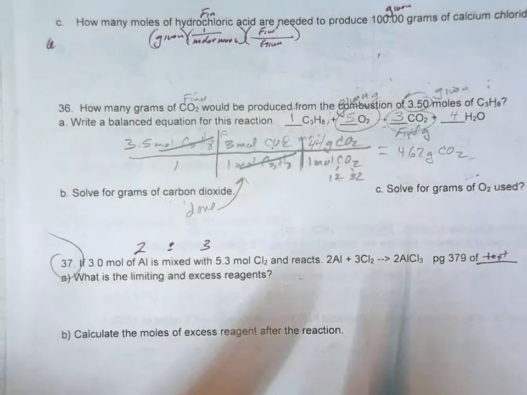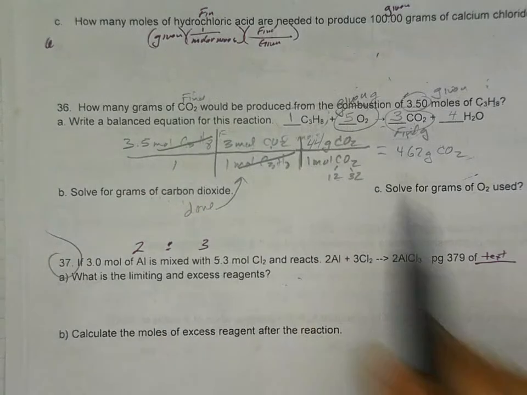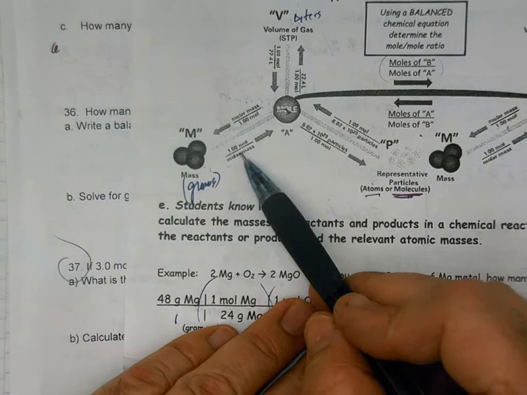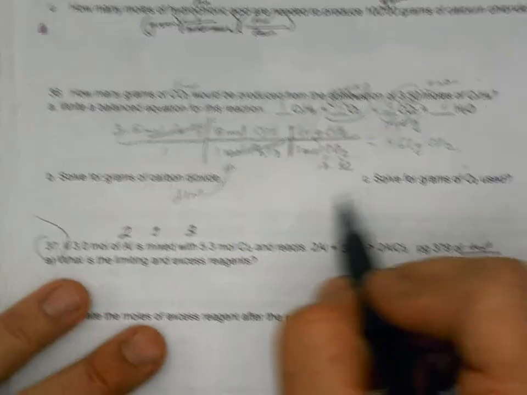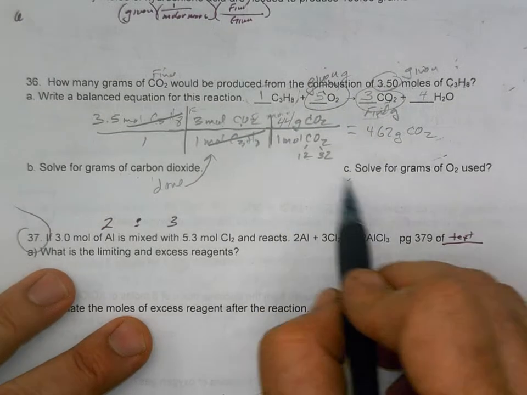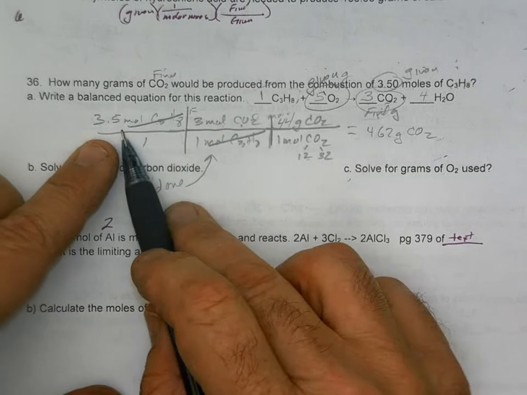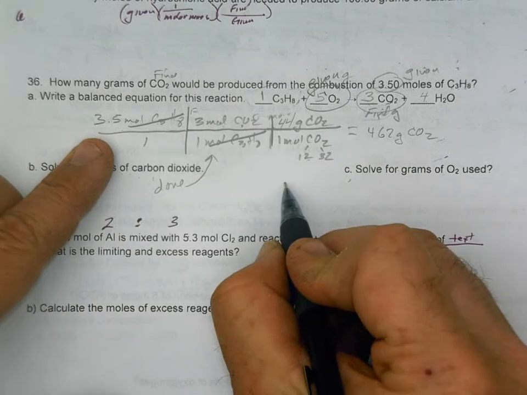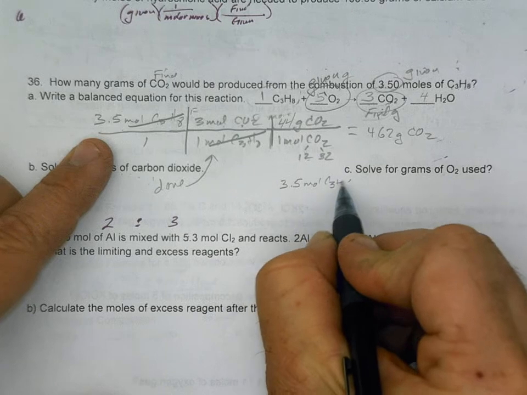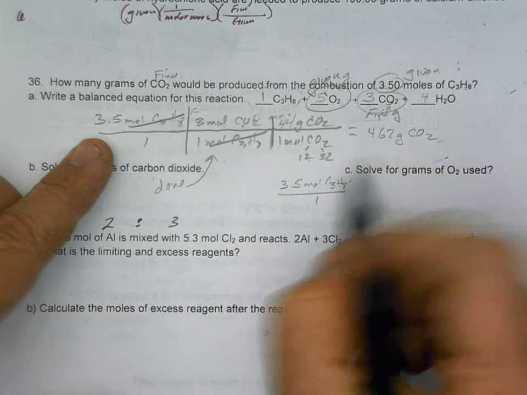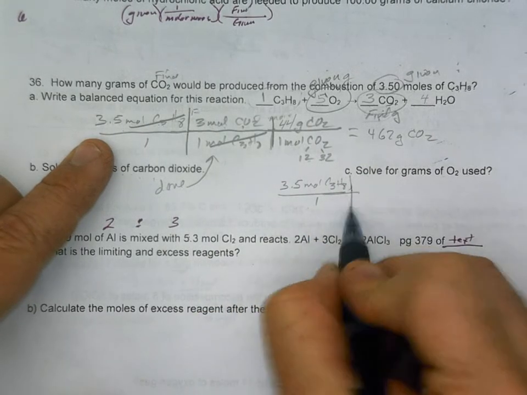Now we do need to do a full gram to gram. We're going to have to start over here, divide by molar mass, mole ratio, and then multiply by the molar mass. So let's see, the problem's still going to be the same. We're still starting with 3.5 moles of C3H8.